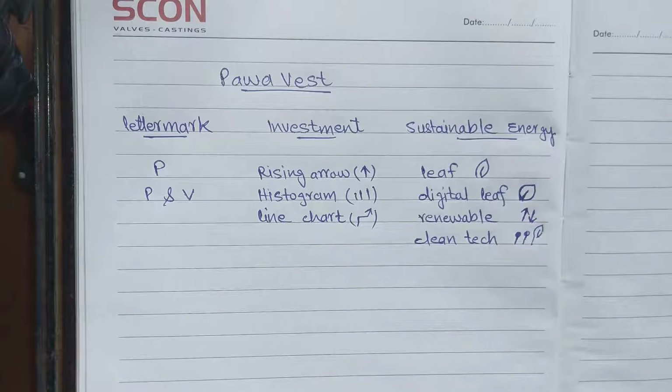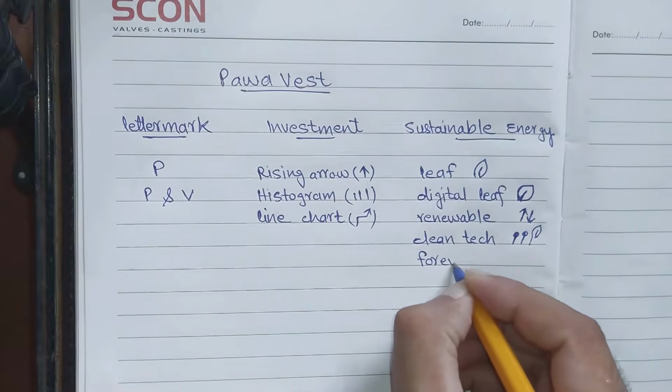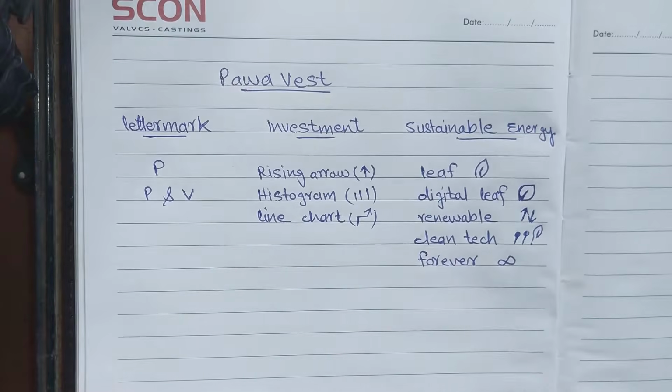Now another important key point that comes to my mind is forever. And to represent this point in a very abstract way, I think that the symbol of infinity provides a very good visual.